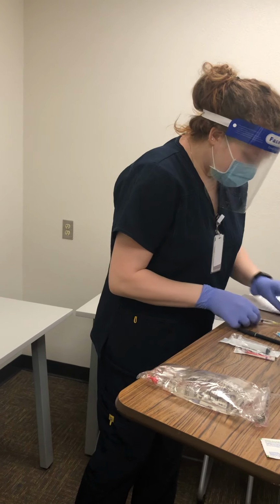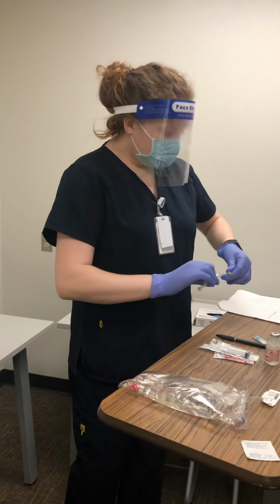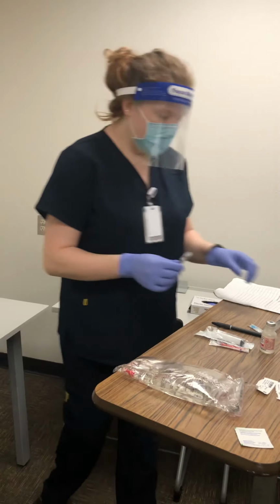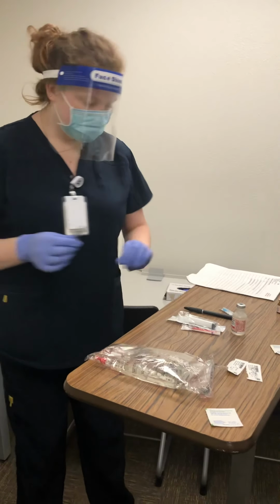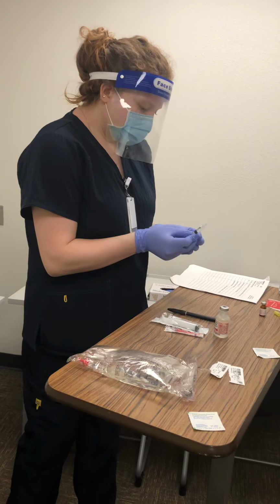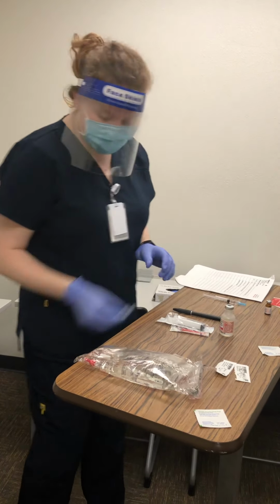So I'm going to use my needle. I'm disposing of my needle in my sharps container, and this can be disposed of in there. So now I'm just going to put a cap on this to keep the end clean during transport.